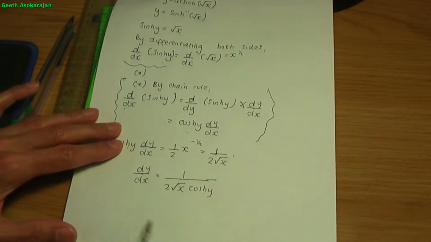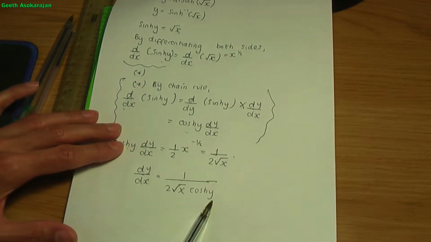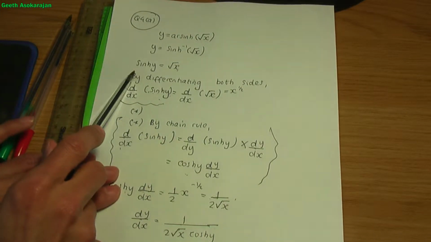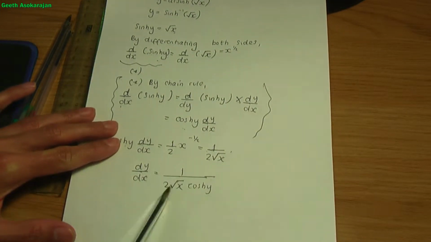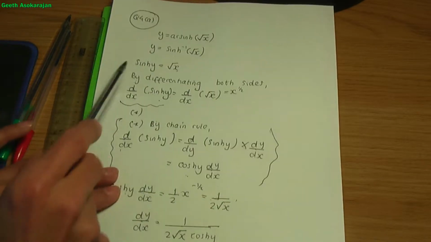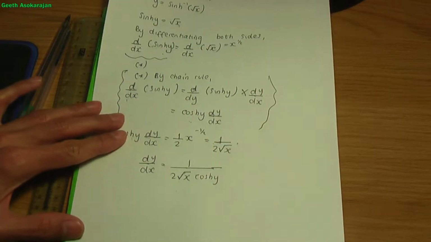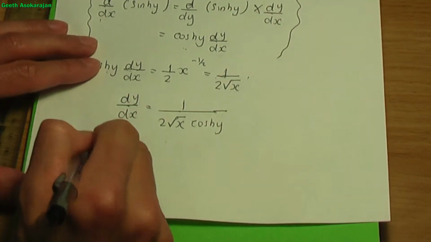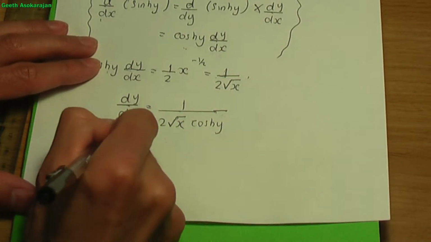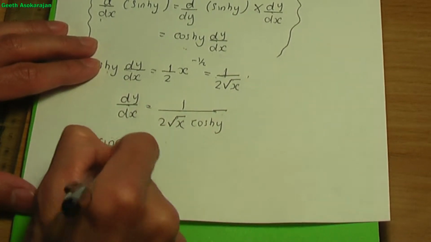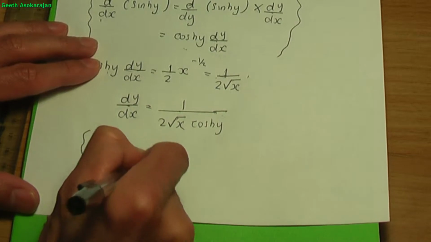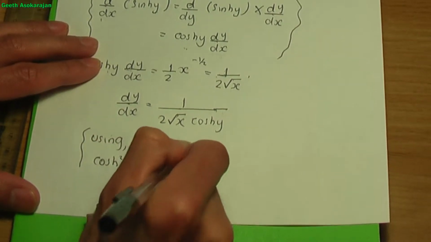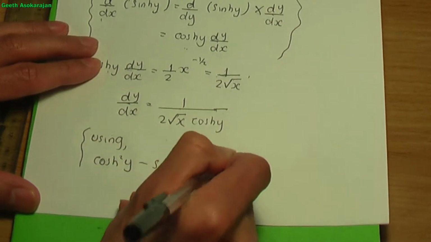It is possible to rewrite the hyperbolic cos y as hyperbolic sine y using an identity. The identity in mind is this one: hyperbolic cos squared y minus hyperbolic sine squared y is equal to 1.